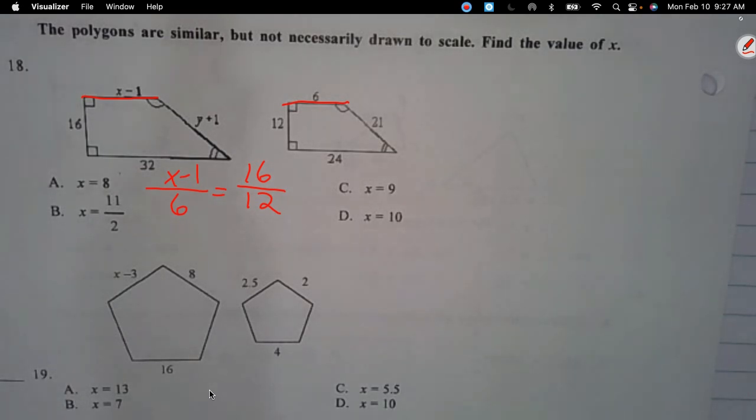Cross multiply. 12 times all that. 12x minus 12. What is 6 times 16? Anybody? 96? Okay, then what do we do? Combine plus 12. Yep, we're going to add 12 to both sides. So 12x equals 108.